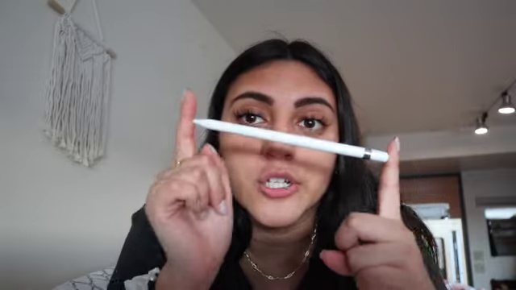I have the iPad 7th generation, just the regular iPad, and then I have the 1st generation Apple Pencil. The app that I use for all of my notes is GoodNotes. I know a lot of people use either GoodNotes or Notability, but I only use GoodNotes just because I liked how it was set up better than Notability, and it gives me everything that I would ever want.